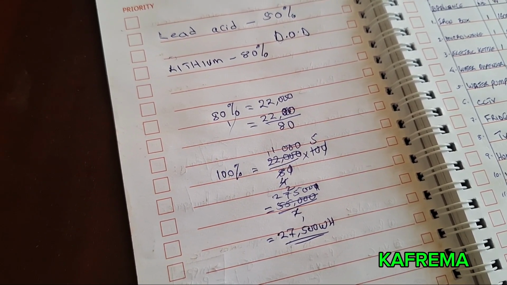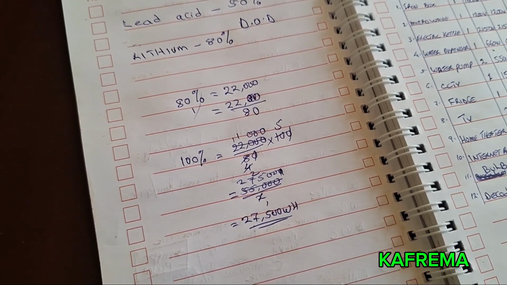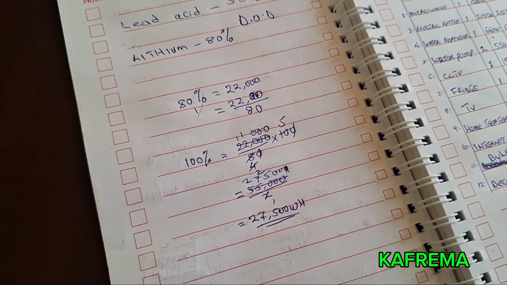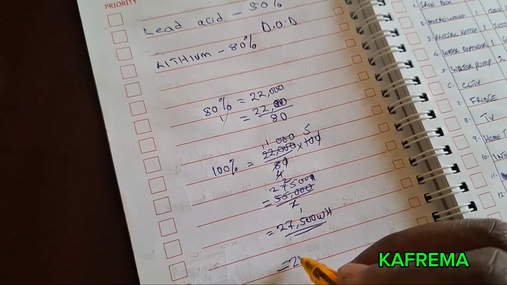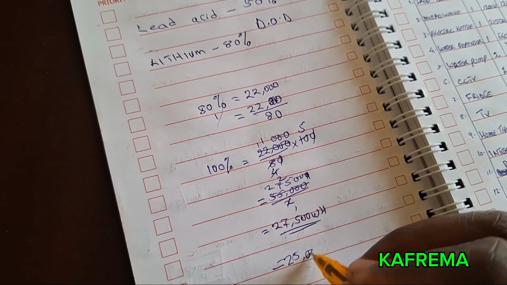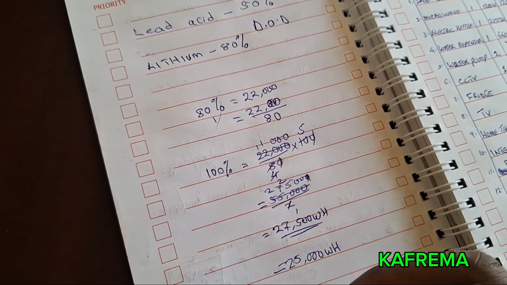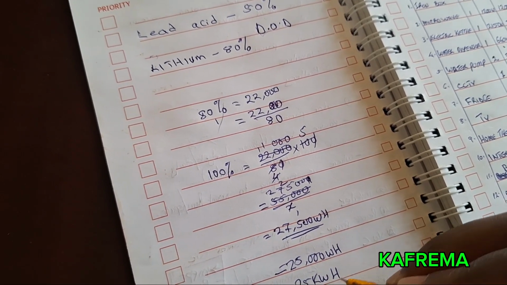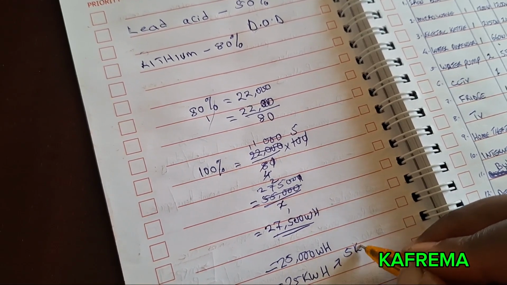But you cannot get a battery of exactly 27,500. The most common one is 2500 watt hour, or it's also called 25 kilowatt hour. Or you can get the 5 kilowatt hour.